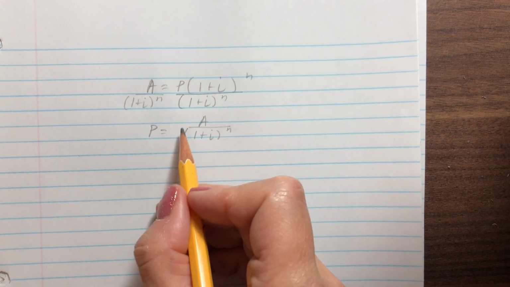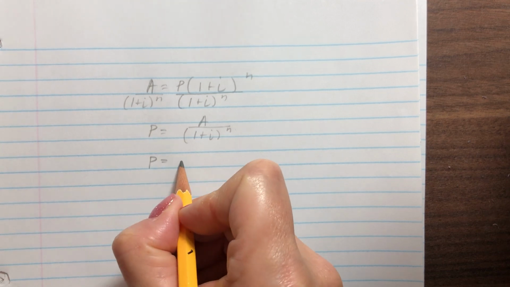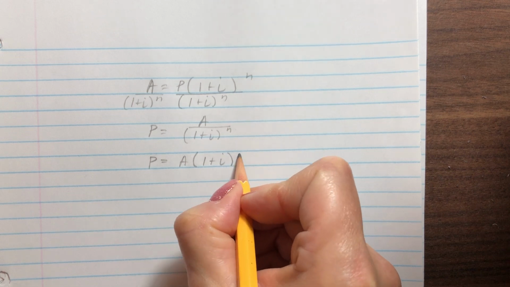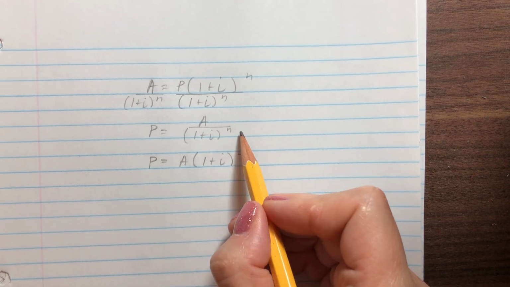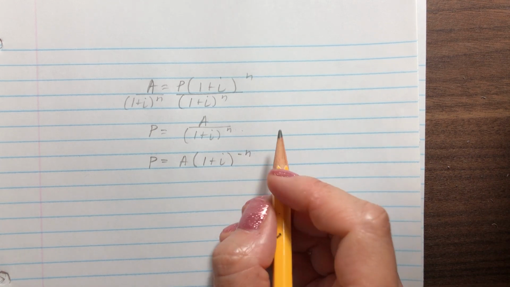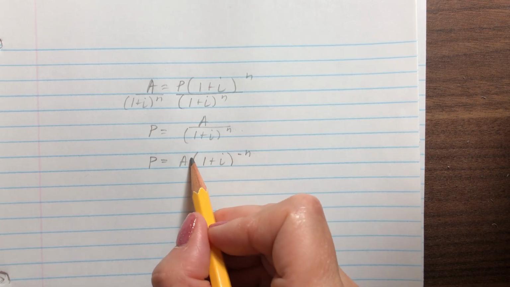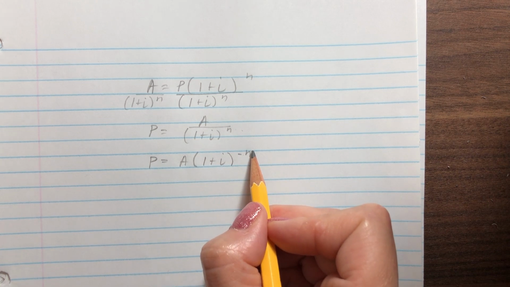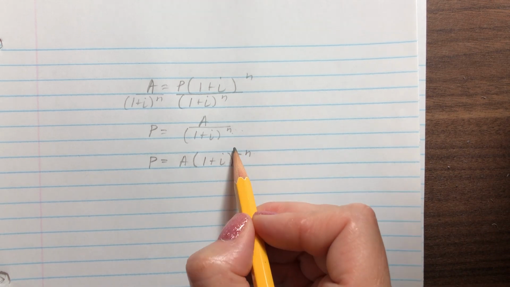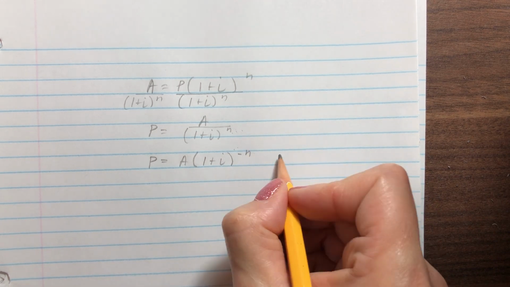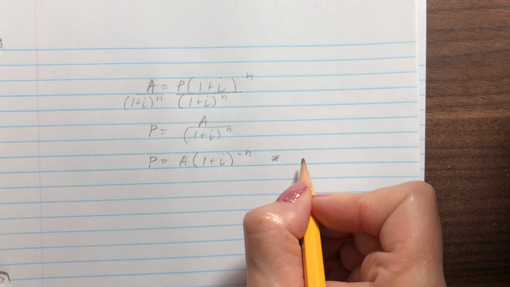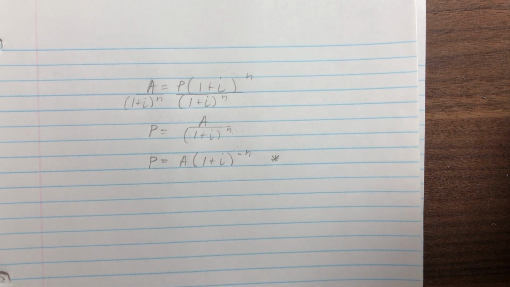Another way of writing this formula is P equals A(1 plus i) to the exponent negative n. These two are equivalent to each other. Remember, with our work with negative exponents, we can rewrite this power using positive exponents simply by taking the reciprocal of the power and changing the sign of the exponent. So these two are equivalent to each other. This is the preferred formula to use because it's just easier to substitute into a calculator when it's written in this way.